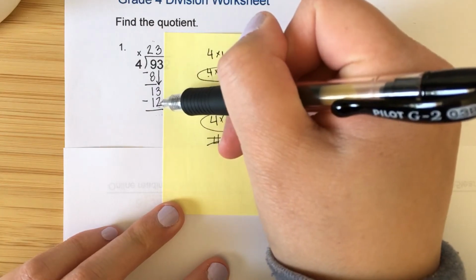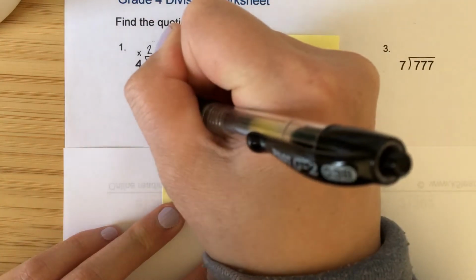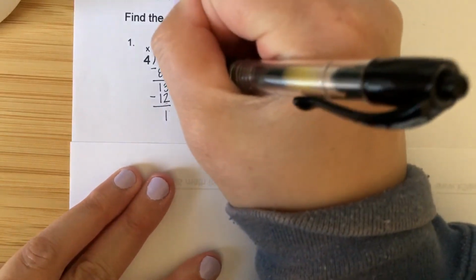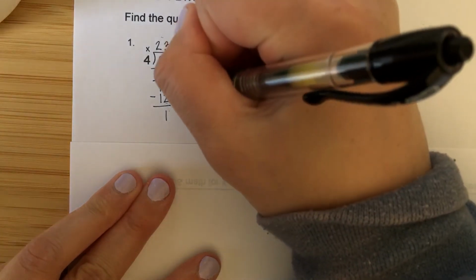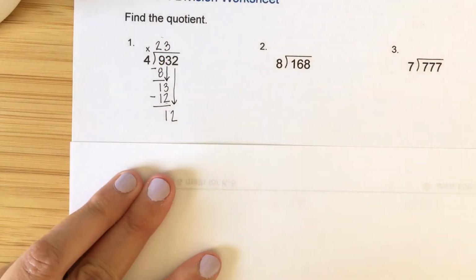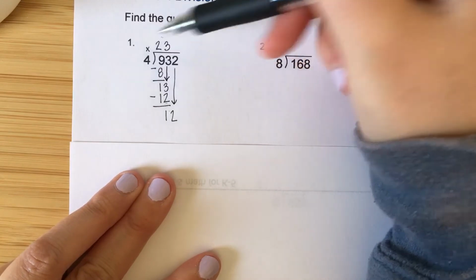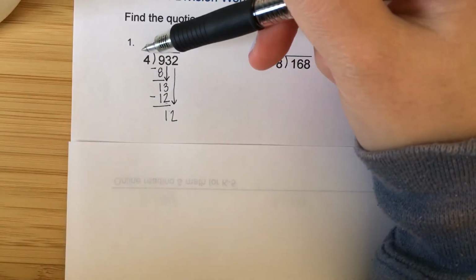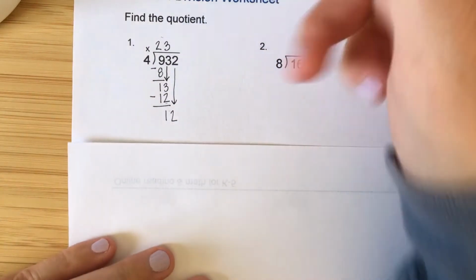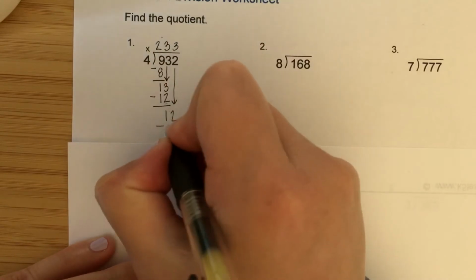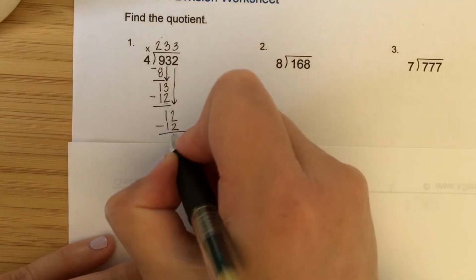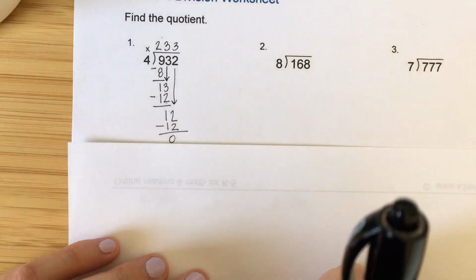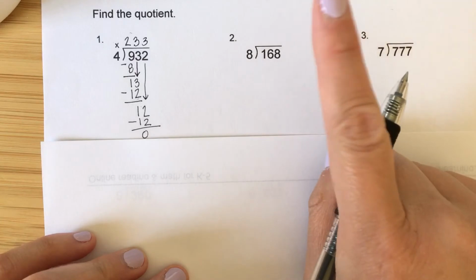3 minus 2 is 1. 1 minus 1 is nothing, so you don't have to write anything. Now, the last number is 2 right here. So you can bring that down. And let's ask yourself again, 4 times what number gives me 12? 4 times 3. That gives me exactly 12. 12 minus 12 is 0. Do I have any remainders today? Nope, we don't. All right, let's do one more.